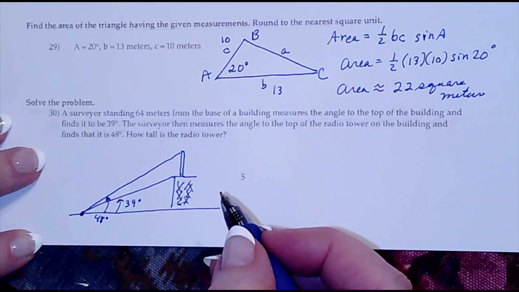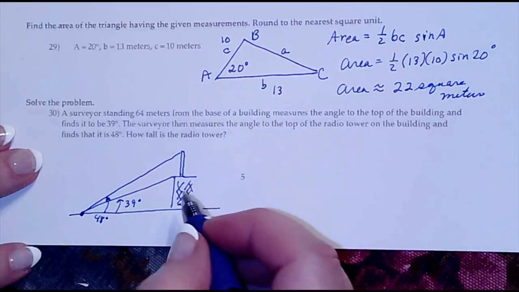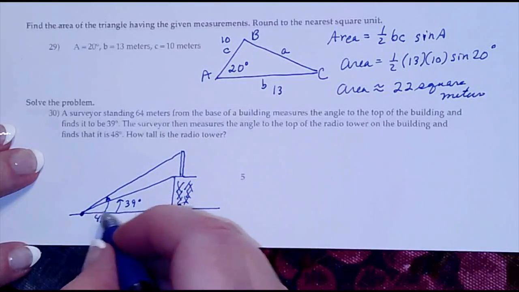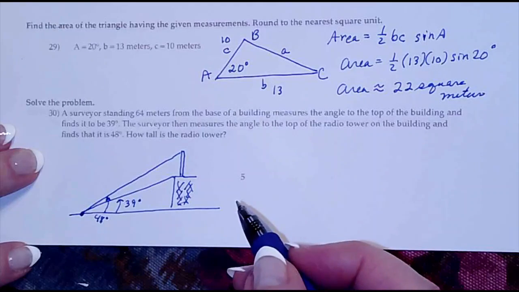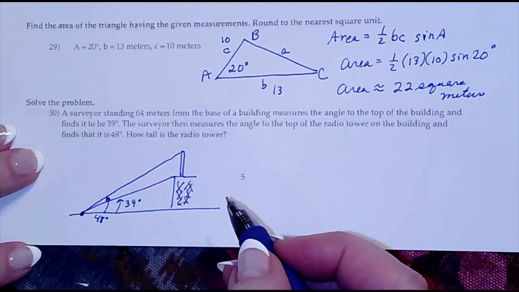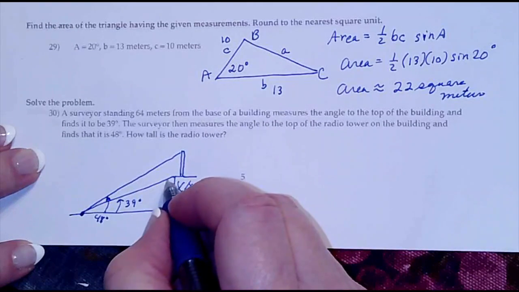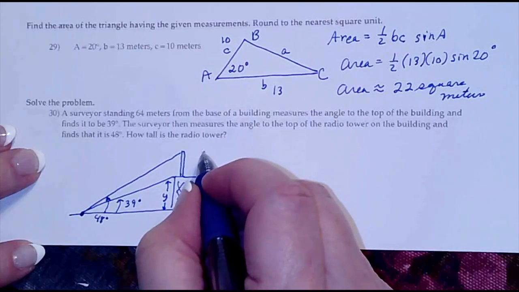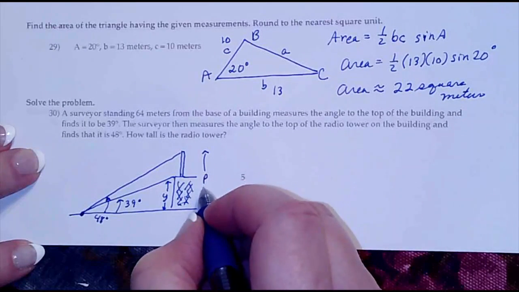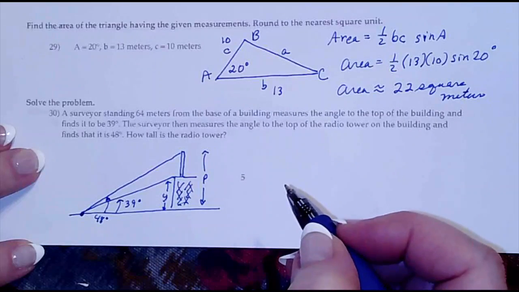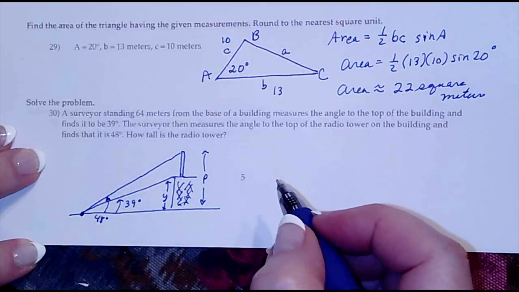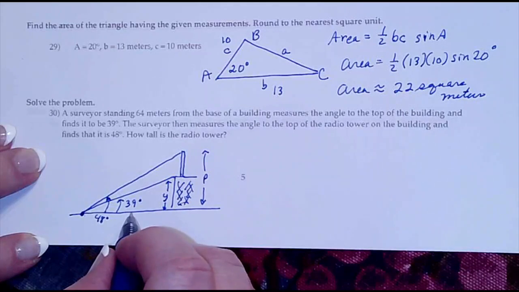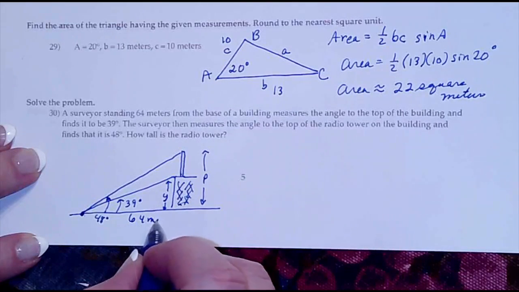So how would we find those two things? Well, we're looking at two triangles. We're looking at this bottom triangle and then the one that has the whole thing on it. So what do we know about anything else? Well, we're going to name this some letter. So let's call this Y. And from here to here, let's call it P. We also know one of the things that we haven't labeled here, his distance from the building. So over on this side is 64 meters.